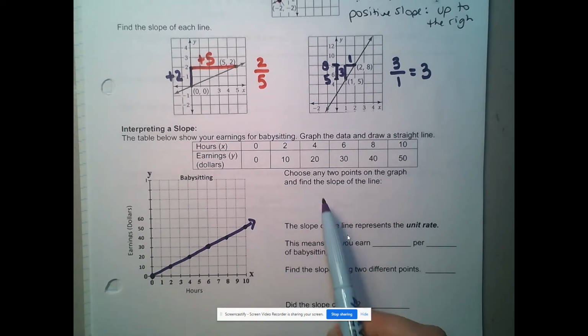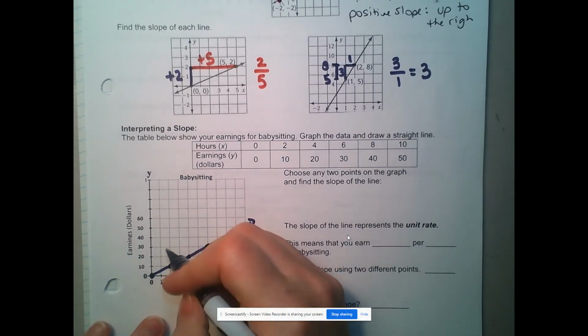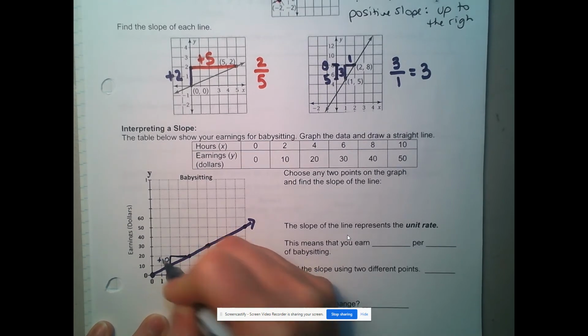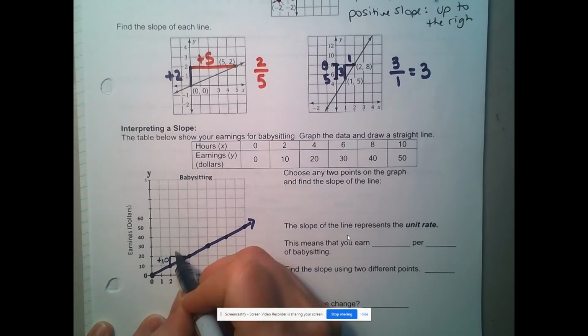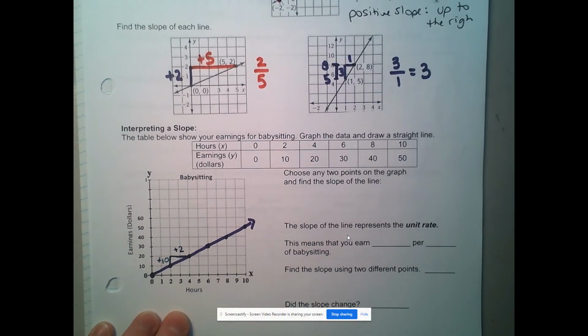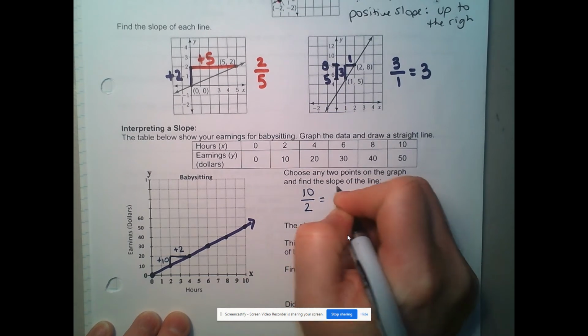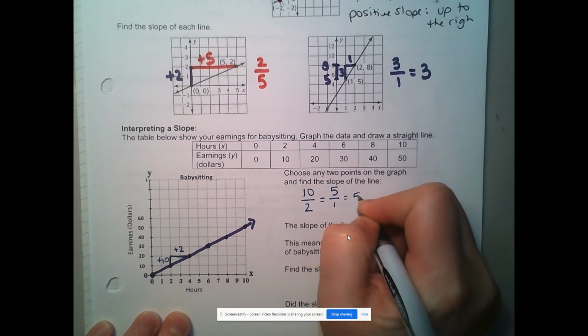So choose any 2 points on the graph and find the slope. So let's say to get from this point up and to the right, I would have to go from 10 up to 20. That's a plus 10. And from 2 over to 4, that's a plus 2. So my slope would be 10 over 2, which is the same as 5 over 1, or just 5.